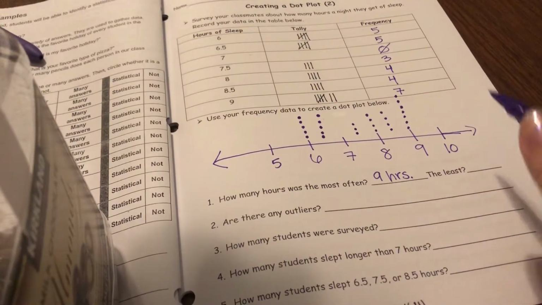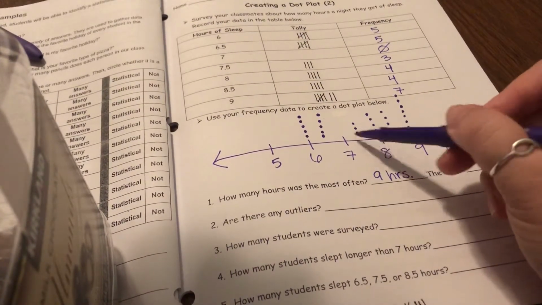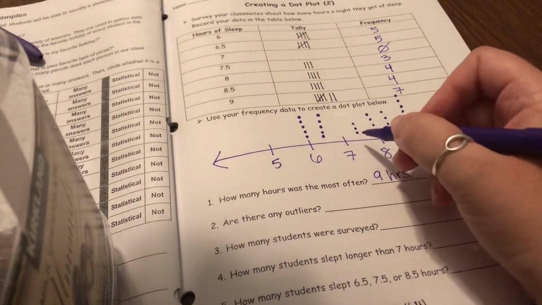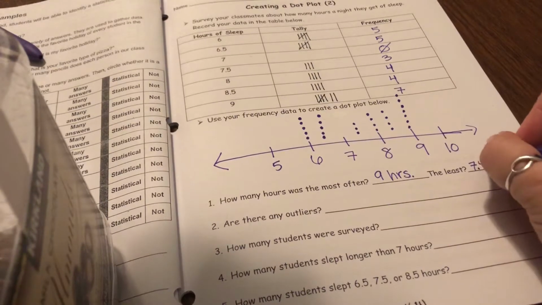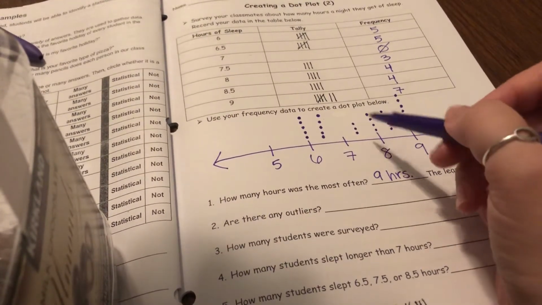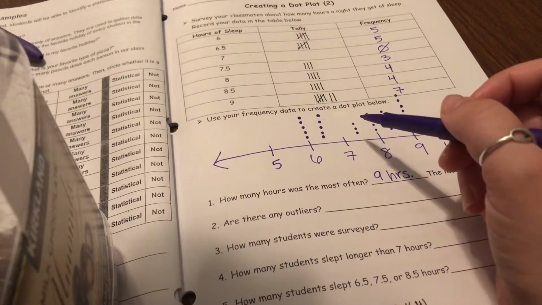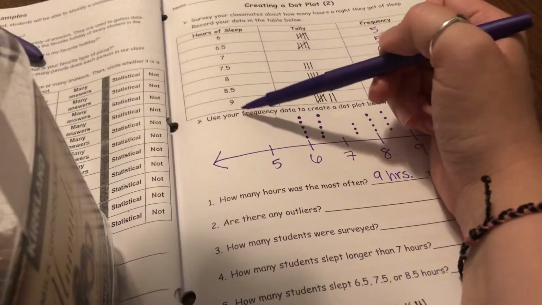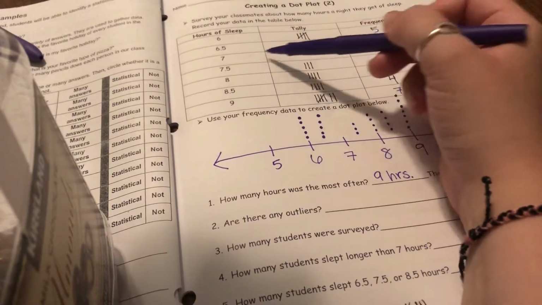Okay, the thing that happened the least, look at your smallest peak, that's right here at 7.5 hours. But technically, is that really true? Actually, no, because we were asked all of these data values and 7 was part of the data set.